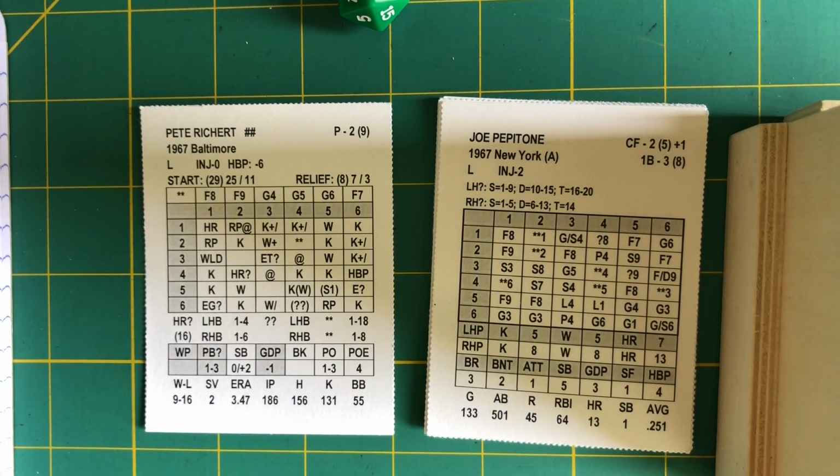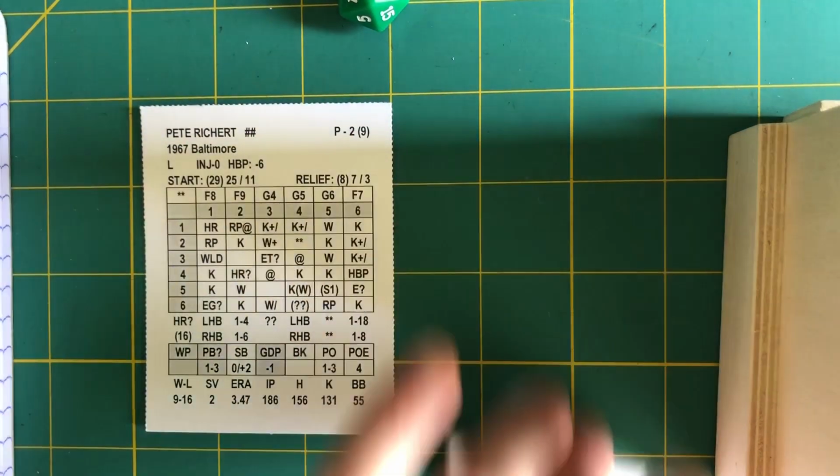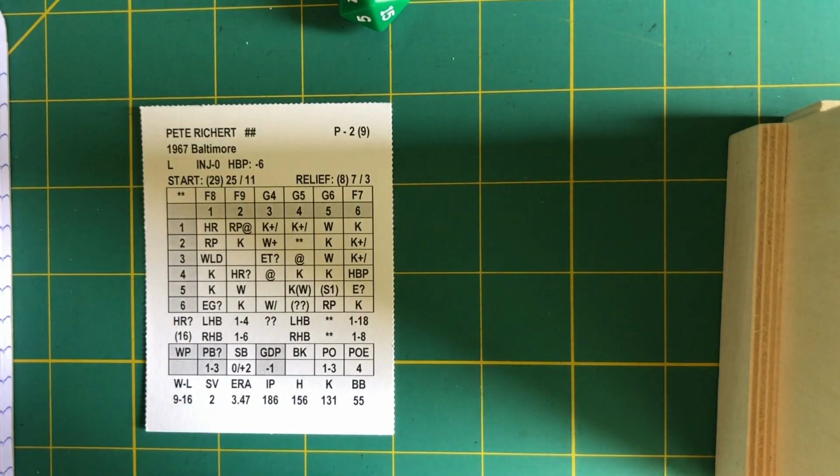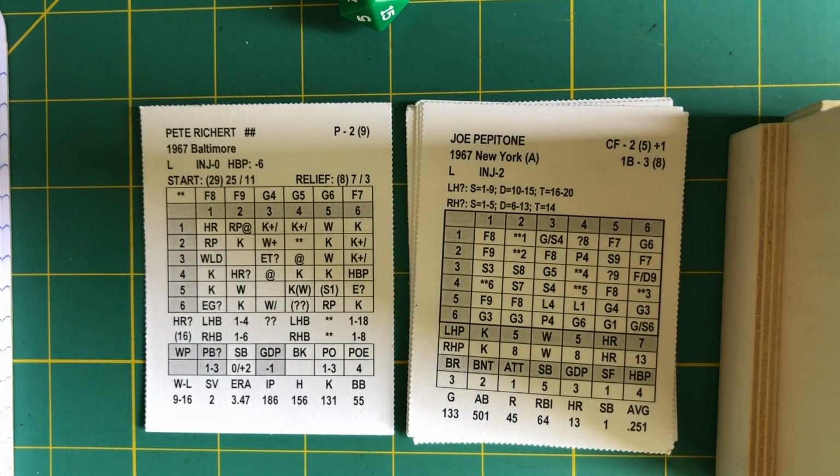So it's a single to left. It is a +1 for Mantle. His running is something we need to check. It is a 3, believe it or not. So Mantle starts with a 3. He gets a +1 because it was hit to left. He gets another +1 because of Howard's arm. And there's only one out, so that's all he's getting.